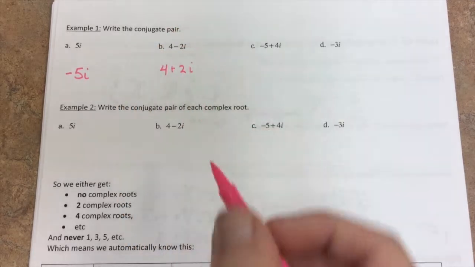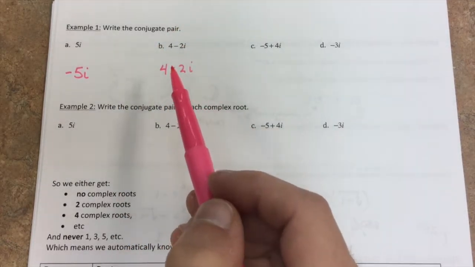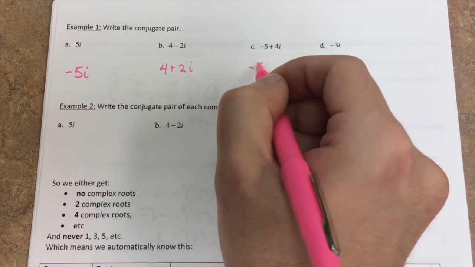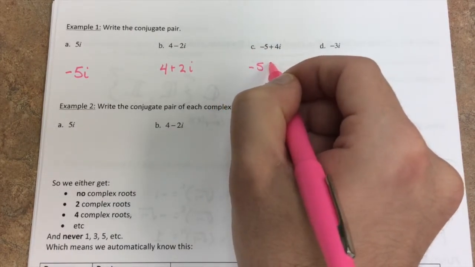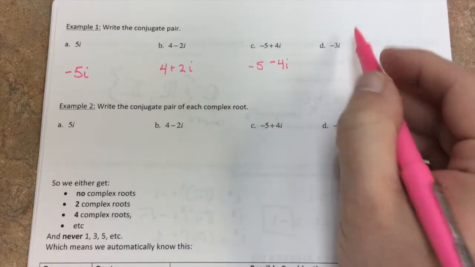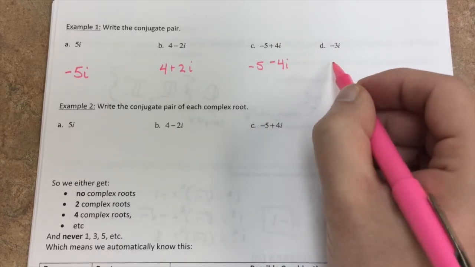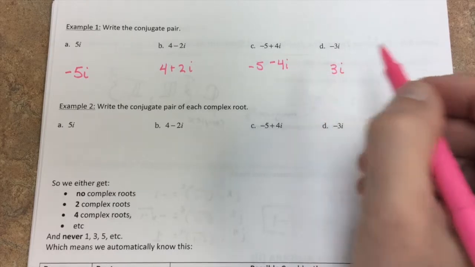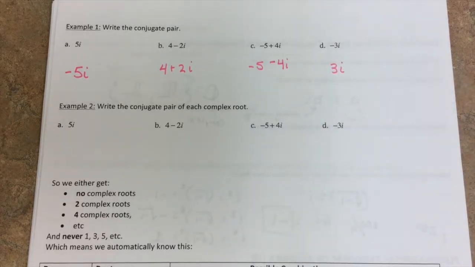The sign on the 4 doesn't change, the 2i does. For c, the conjugate pair is negative 5 minus 4i. And d, the conjugate pair is 3i. So that's just writing, if I give you a 0, what is its conjugate pair?